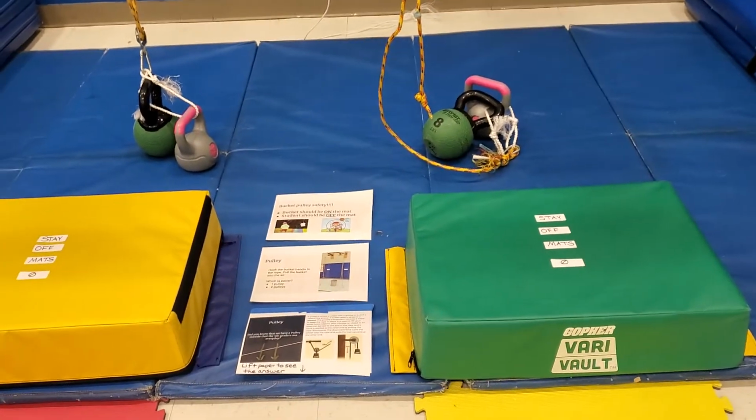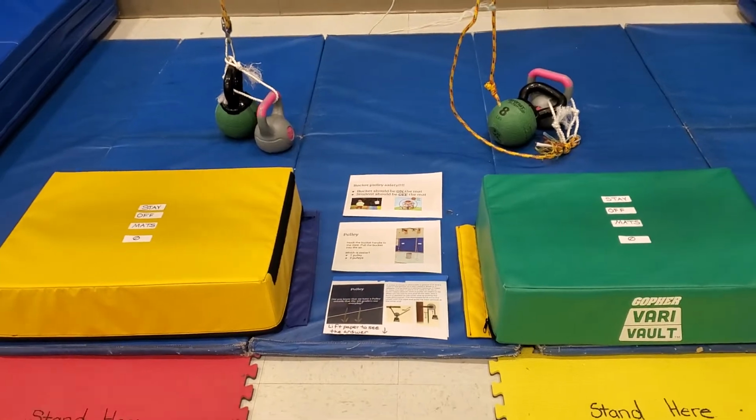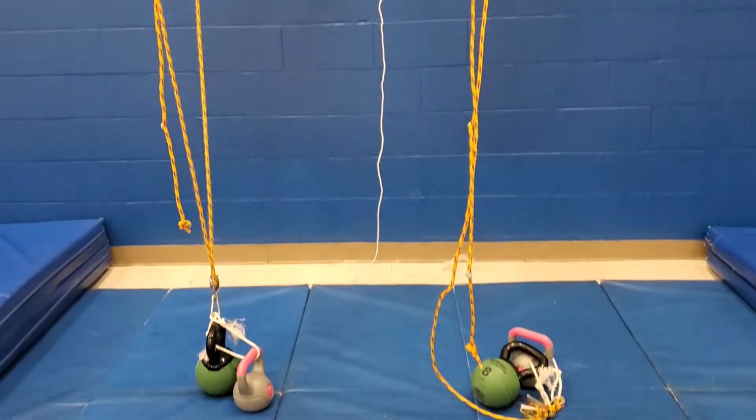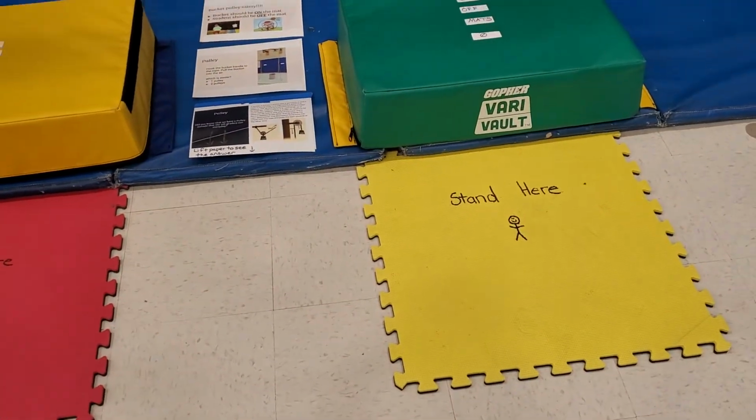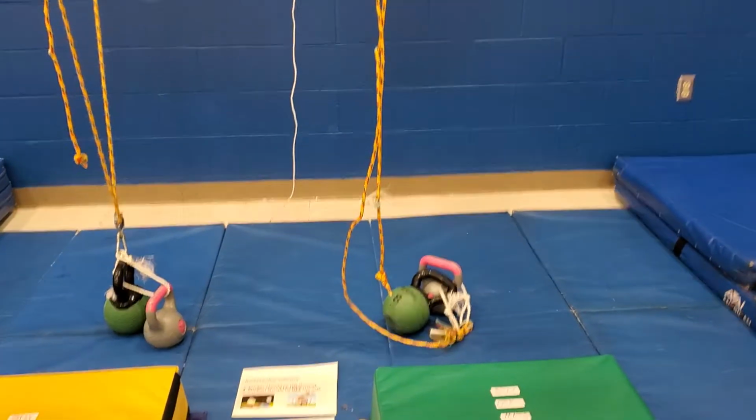The weight's the same. I would recommend that you have a barrier to prevent them from standing on the mat because you don't want the kettlebell to fall onto little kindergartners. So there, it's very clear that they are to stand here and lower it down softly.